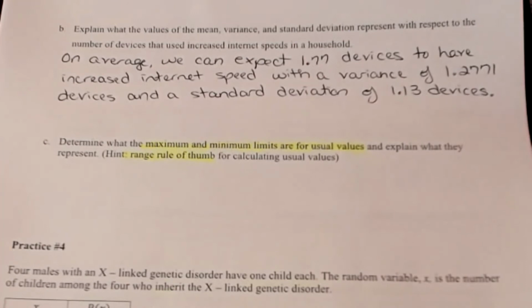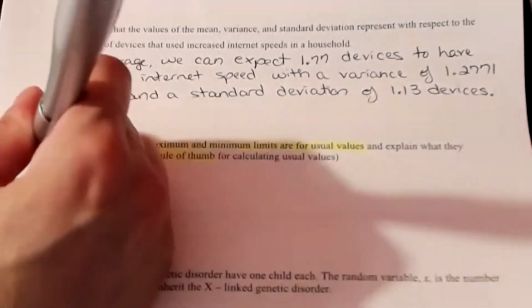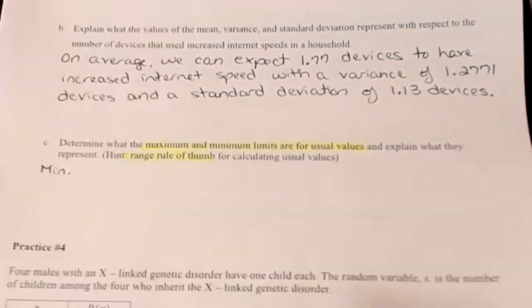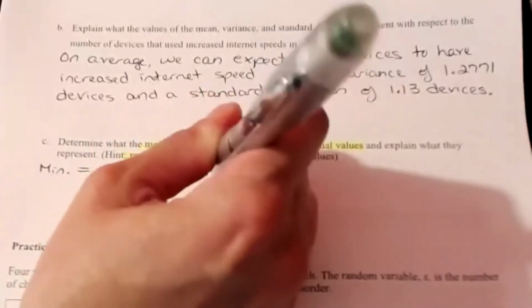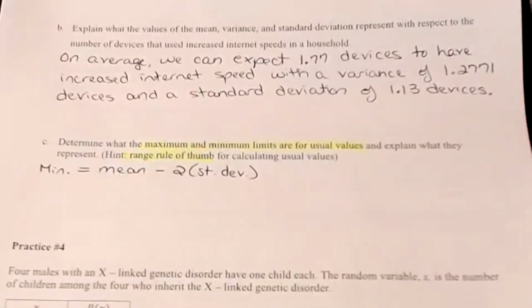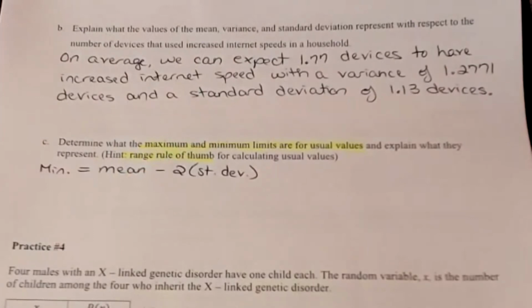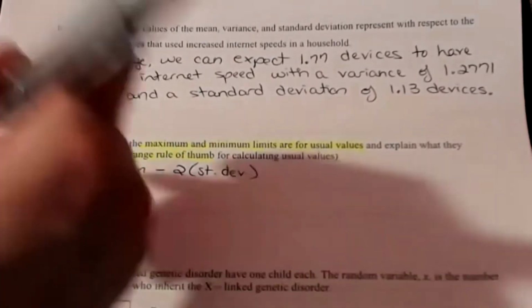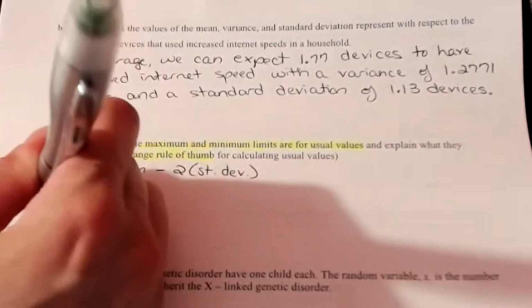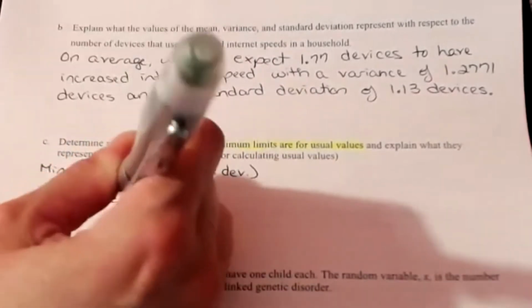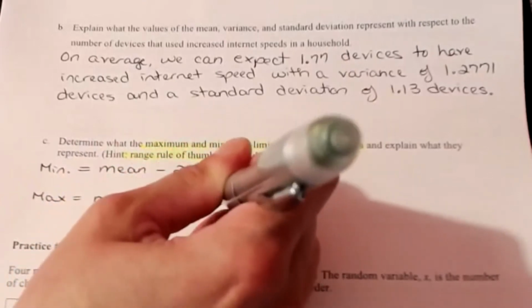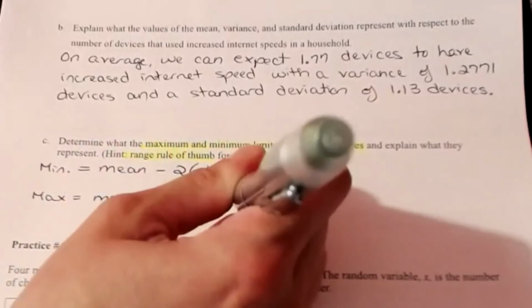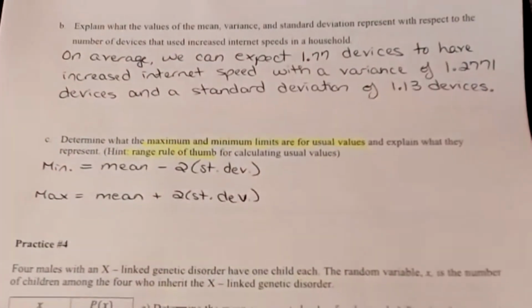Angelica's right. To calculate the minimum, you are going to take your mean and subtract 2 times the standard deviation. To calculate your maximum, you're going to take that same mean and add 2 times the standard deviation. That's your range of values.